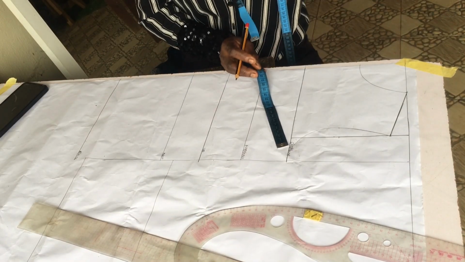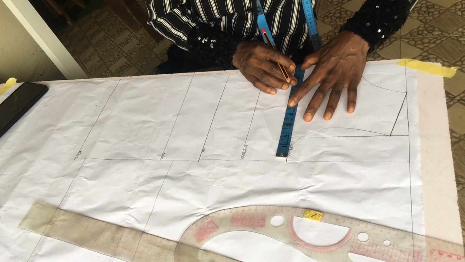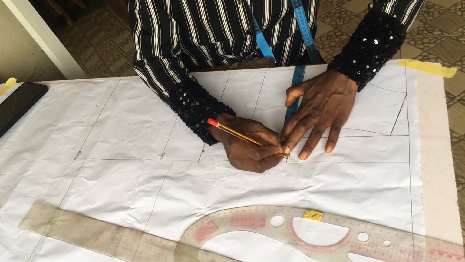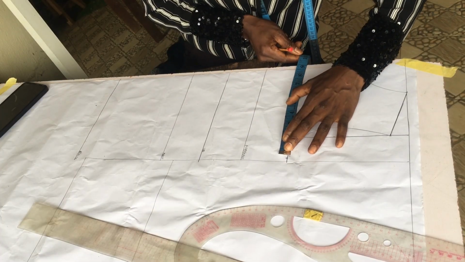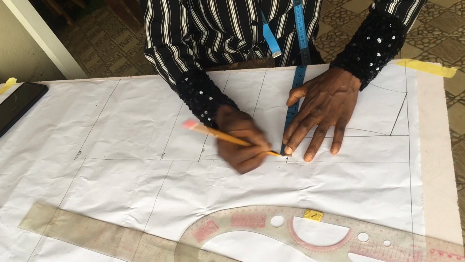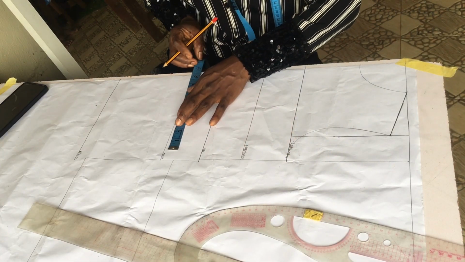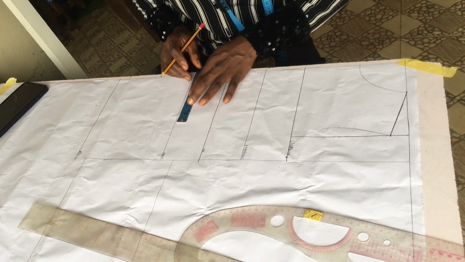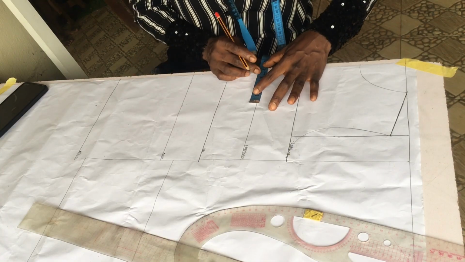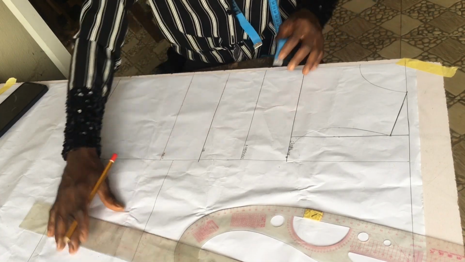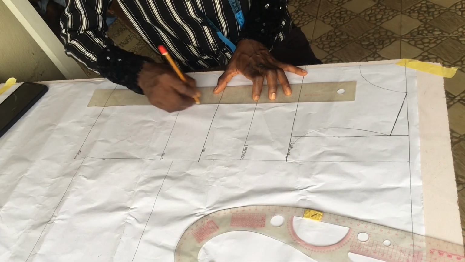After connecting, you put your bust measurement. Our bust is 35 divided by 4, that's 8.5, like this. Then you go to your waistline. You need your nipple to nipple point, and we are using 7. Just mark the 7 for your nipple points like this, and mark it all the way down.